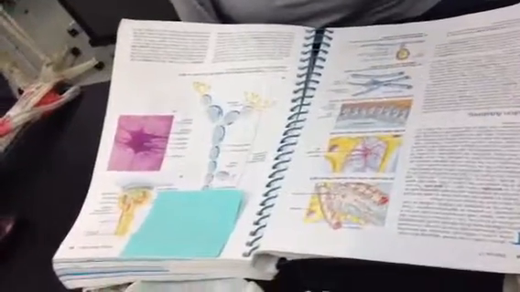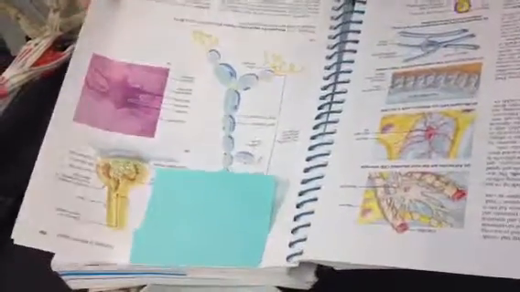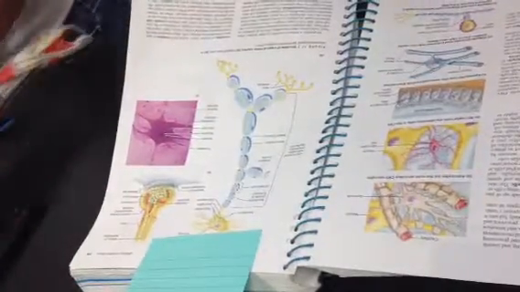The presynaptic fibers are what are releasing the neurotransmitter into the space. And the postsynaptic neuron is what's receiving the neurotransmitters and being stimulated.